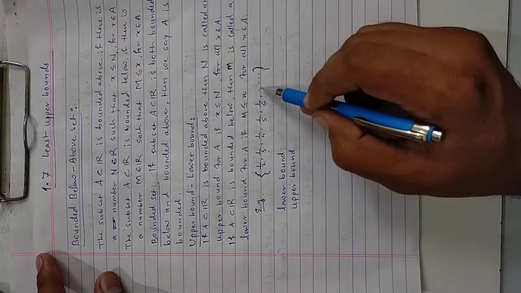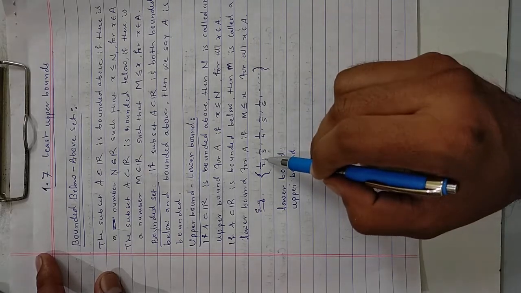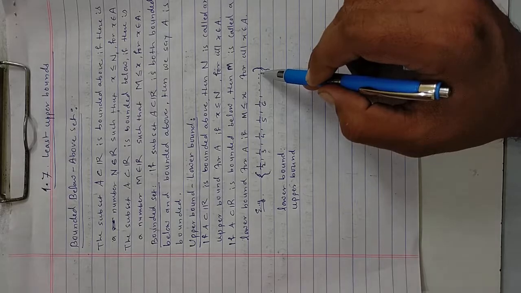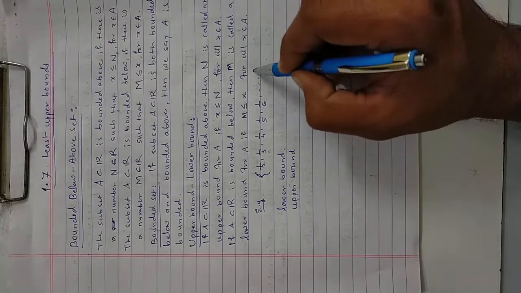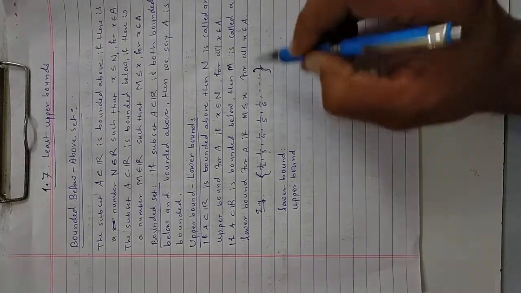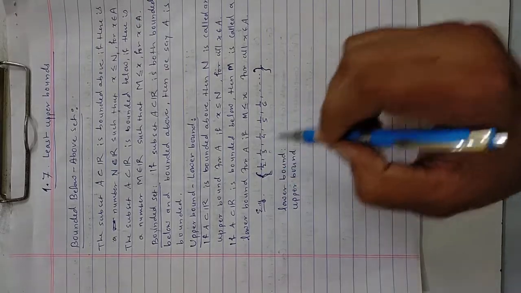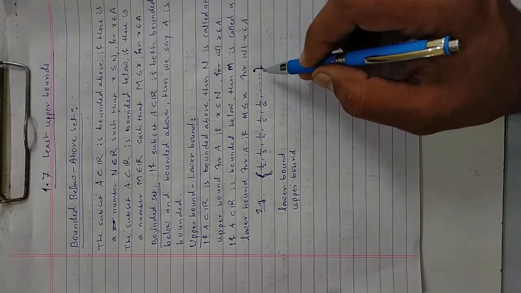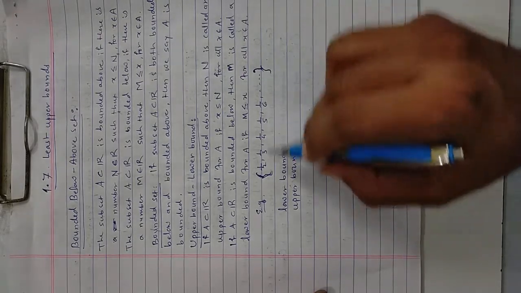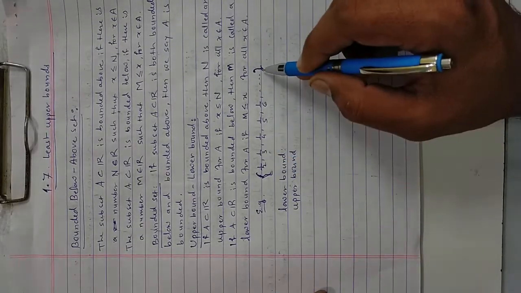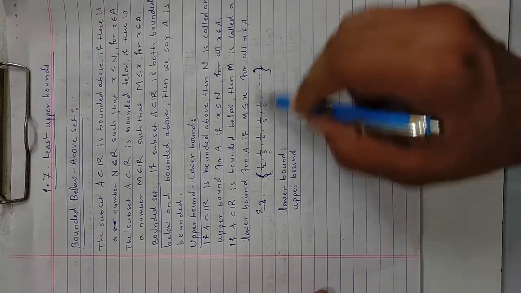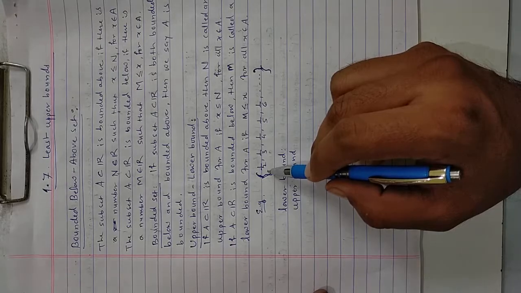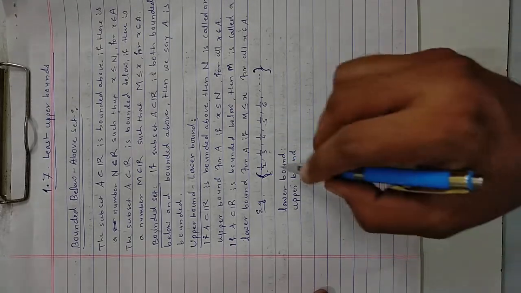So the largest element of this set is 1/2 and the smallest, we cannot say it is 0, but all the elements of this set are definitely greater than 0 and all the elements of the set are definitely less equal half, right?